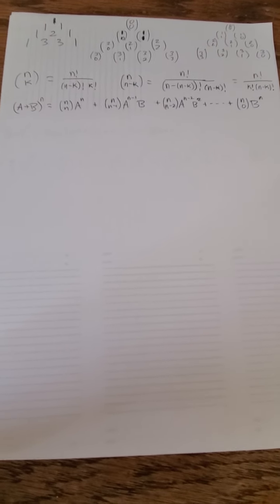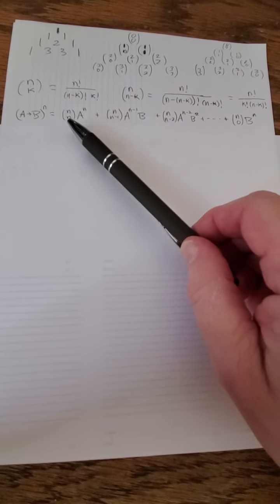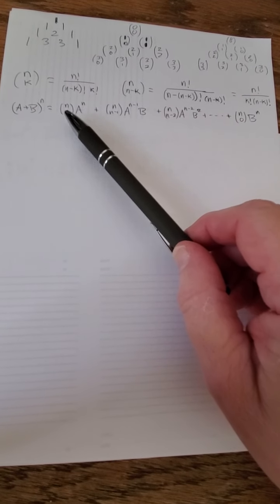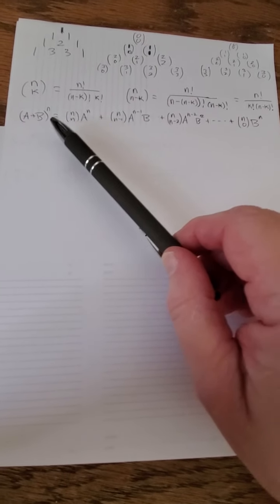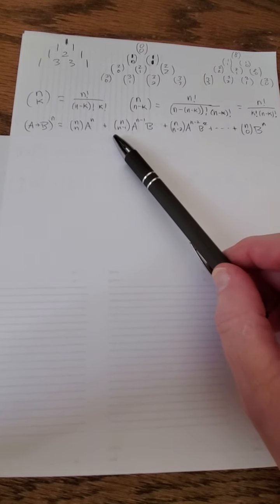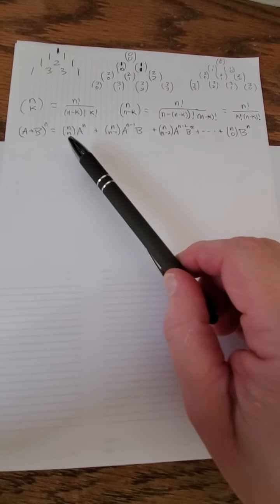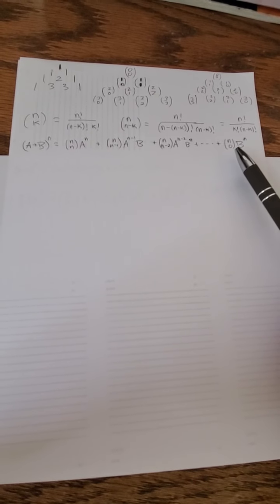Now I want to go to something else called the binomial theorem that's very famous and is connected to all this. The binomial theorem is basically telling us the coefficients of a binomial. So it's going to be n choose n minus 1, n choose n minus 2. The powers of a go down, the powers of b start going up, so you get to b to the n, and so forth.